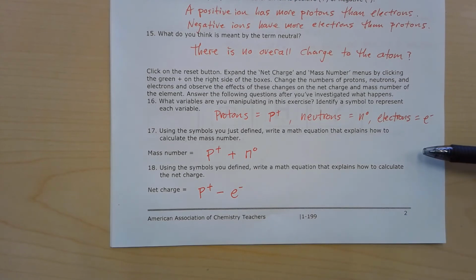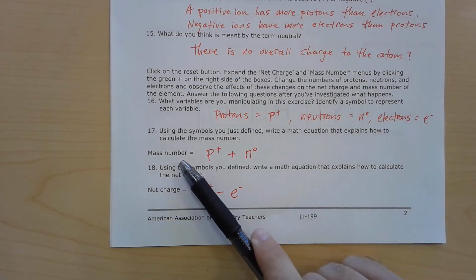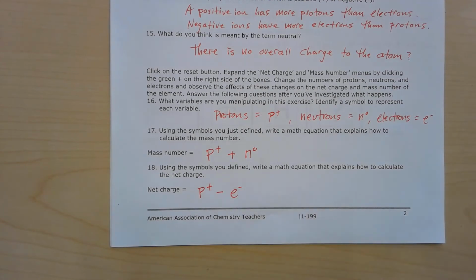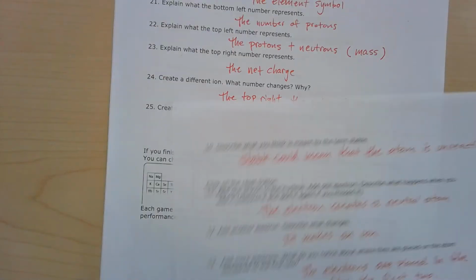Okay, number 17, using the symbols you just defined, write a math equation that explains how to calculate the mass number. So I see that the mass number is a result of the protons plus the neutrons. And number 18, using the symbols you defined, write a math equation that explains how to calculate the net charge. I see the net charge as being the result of the protons minus the electrons. Alright, we're making good progress here.